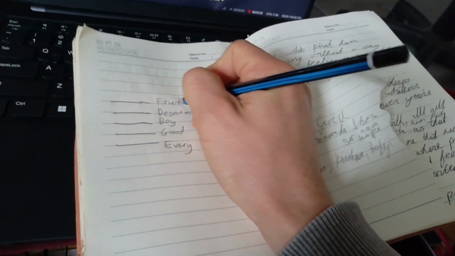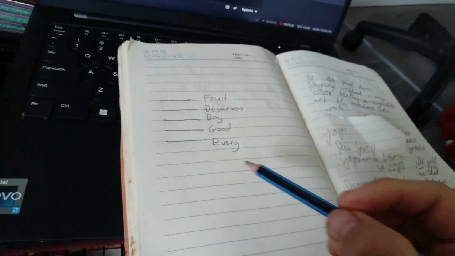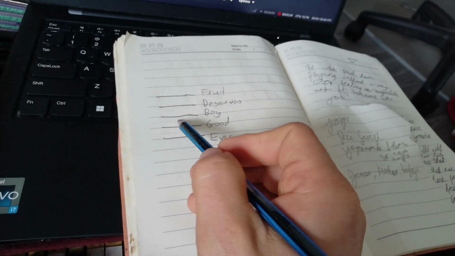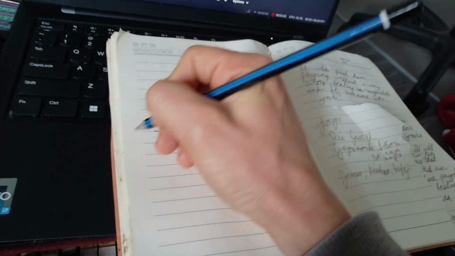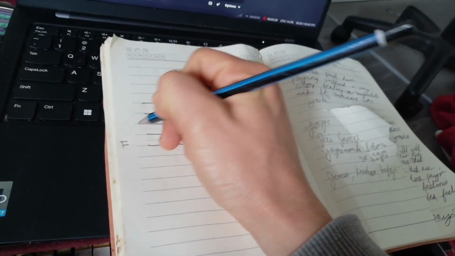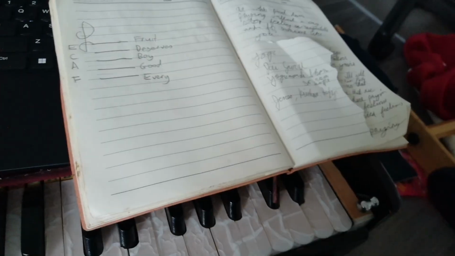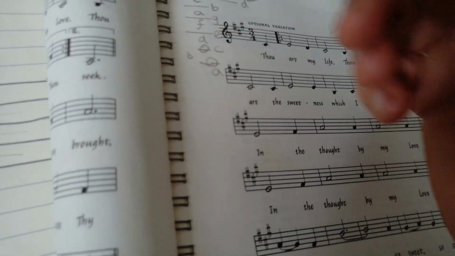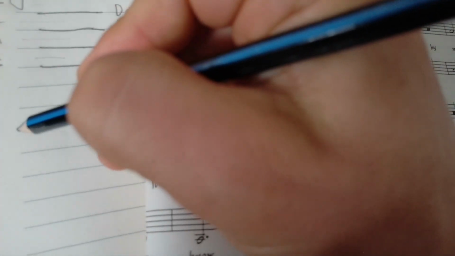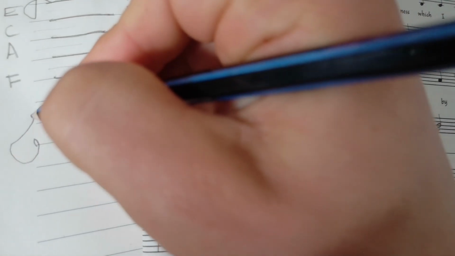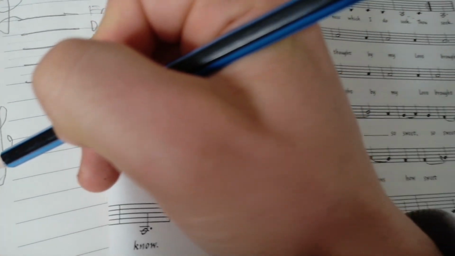For the spaces in between each line, we have another acronym, F-A-C-E. I forget exactly how to draw it, but that's the treble clef, it looks like that.